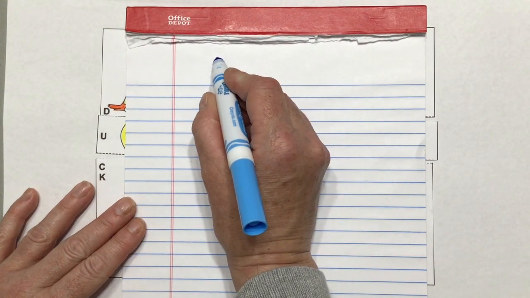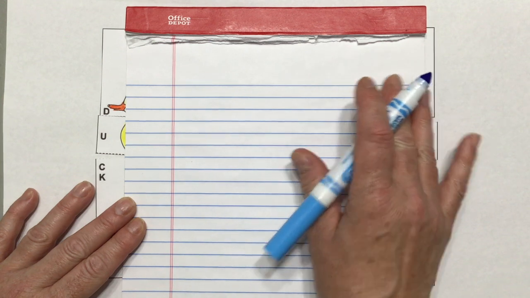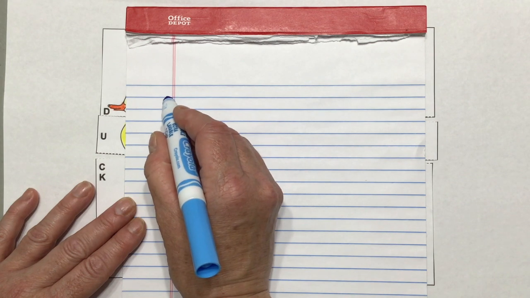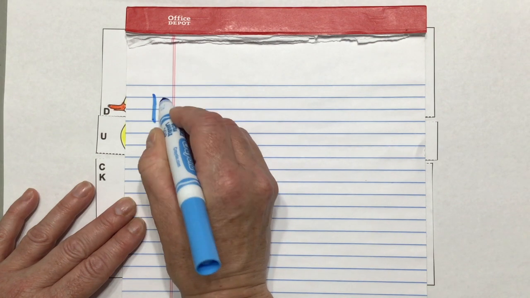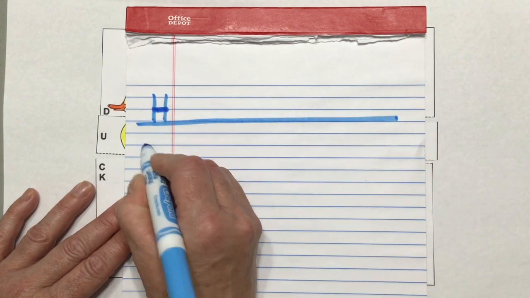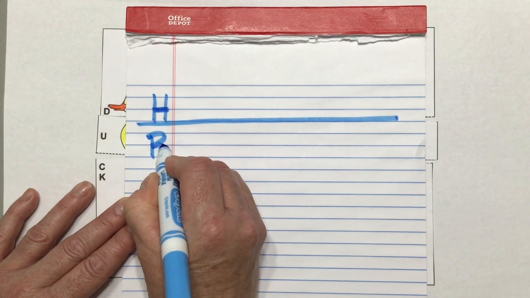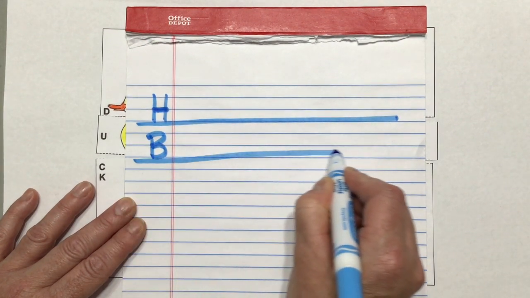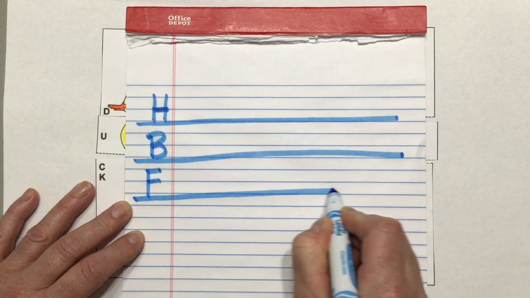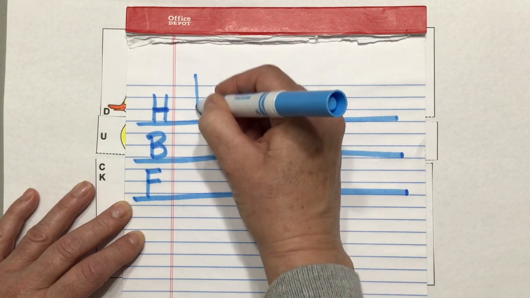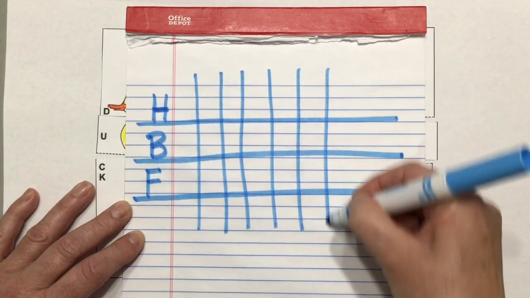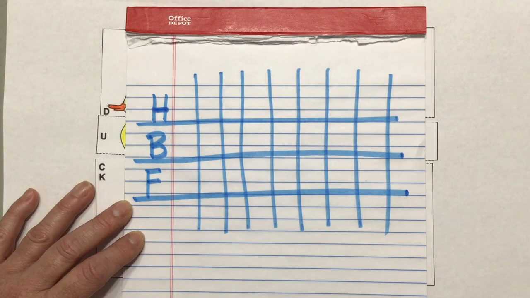But I'm going to show you the way to make a graph that could be a way to organize our thinking. I know my animal needs a head, so I'm going to put H for head. My animal needs a body, so I'm going to put B for body. And my animal needs feet, so I'm going to put F for feet. And now I'm just going to draw some lines. 3, 4, I don't know how many combinations I can make. I haven't figured it out yet.